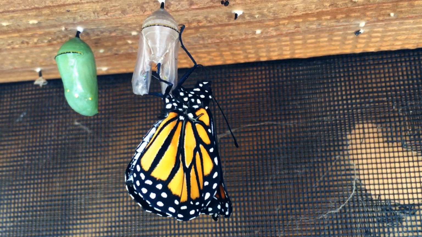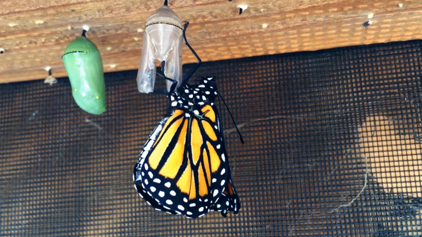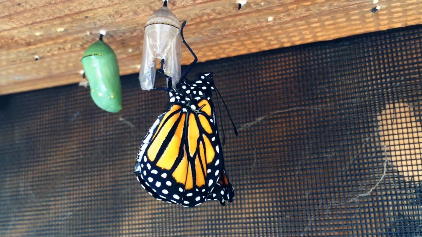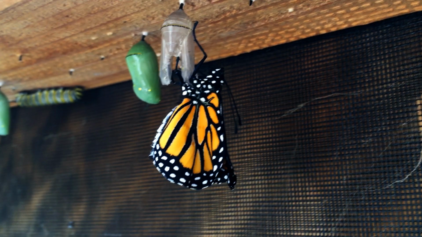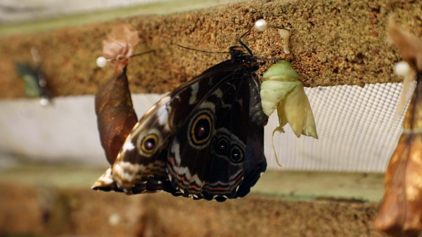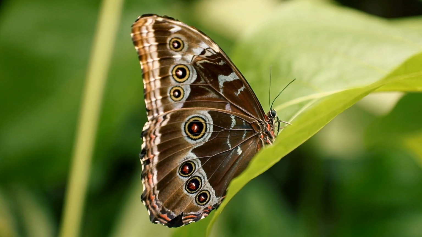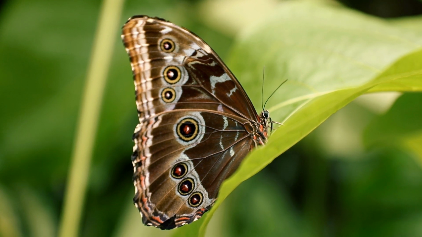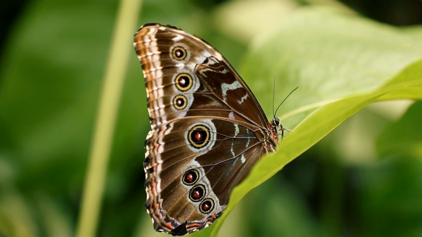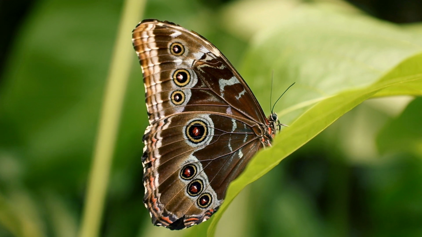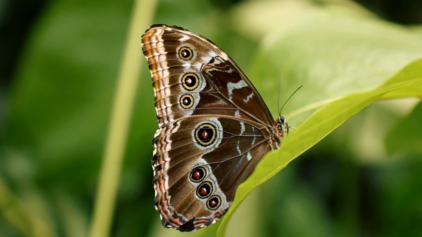The butterfly rests near the chrysalis to dry out its wings and to pump liquid into the wings to help them expand fully. This may take up to half an hour. Then the wings are ready for flight, and it only takes a butterfly between 3 to 4 hours to master flying. They are fast learners.